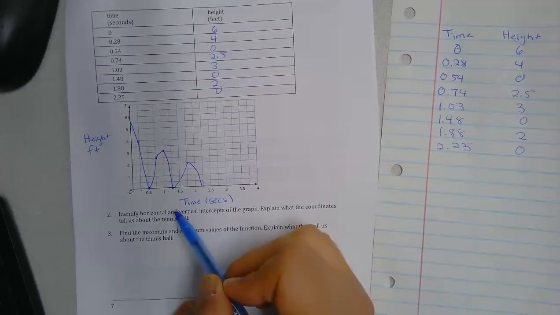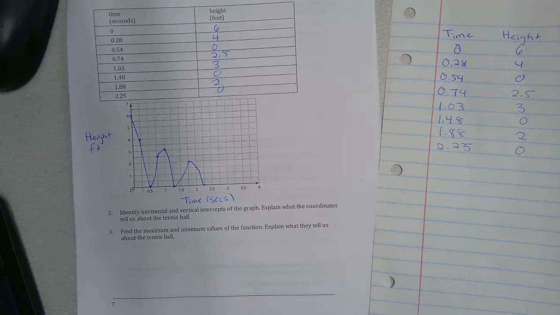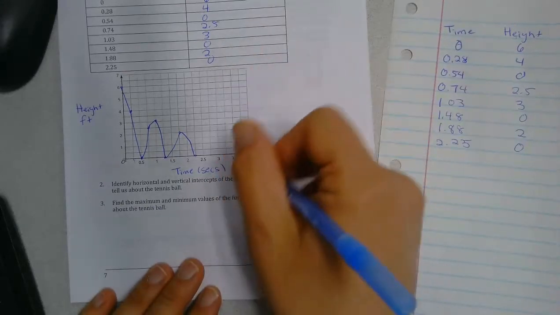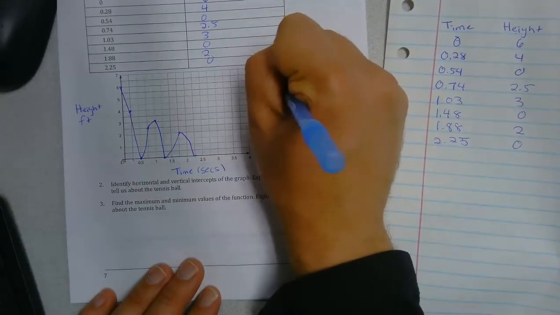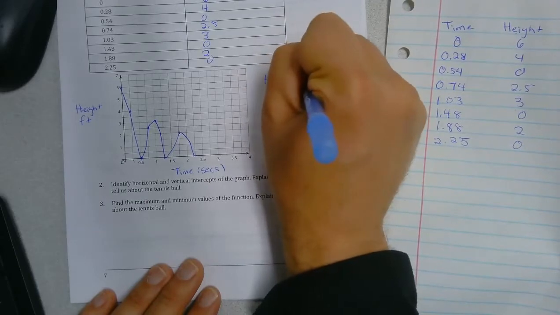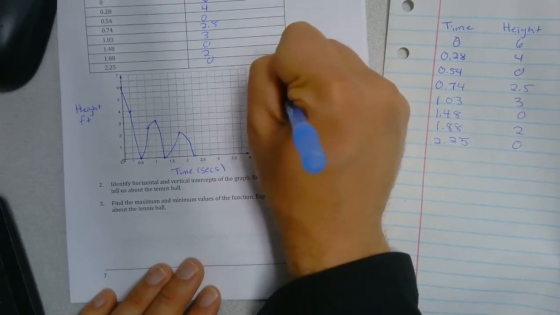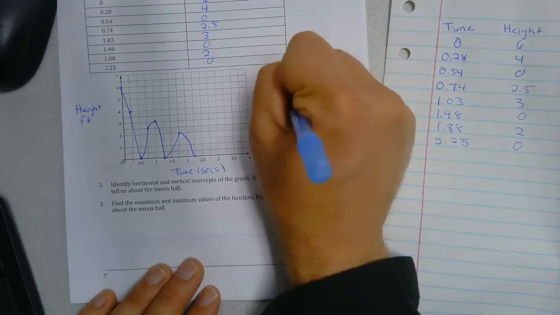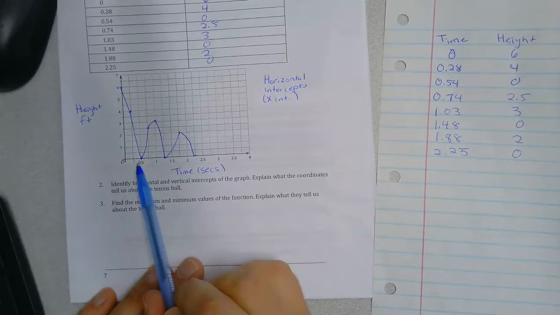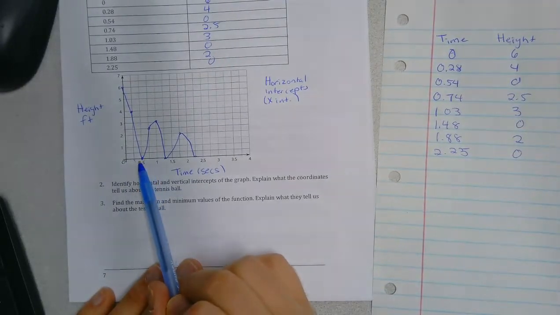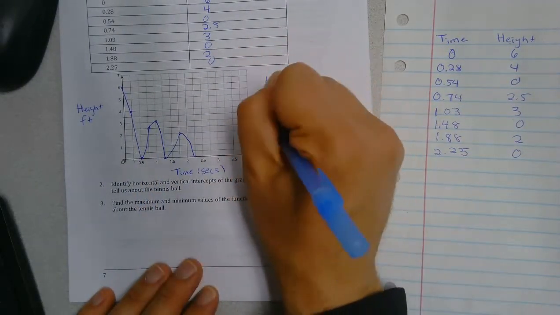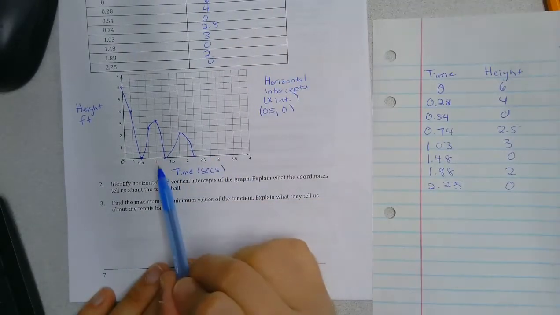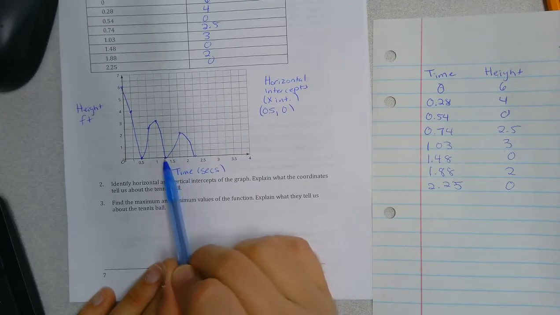So here we have to identify the horizontal and vertical intercepts. So here, I'm going to put that up here. So the horizontal intercepts. And again, that's a fancy word for x-intercepts. So here we have 0.5 for x and 0 for y. So I would put the point (0.5, 0).